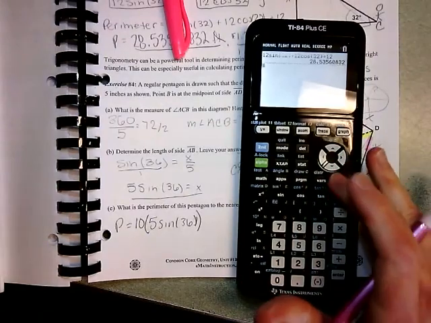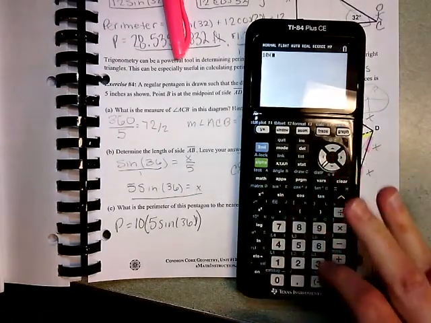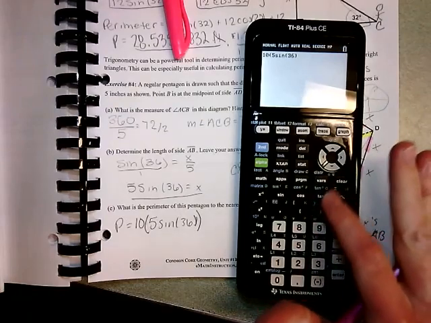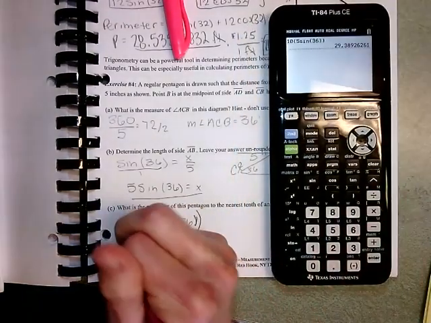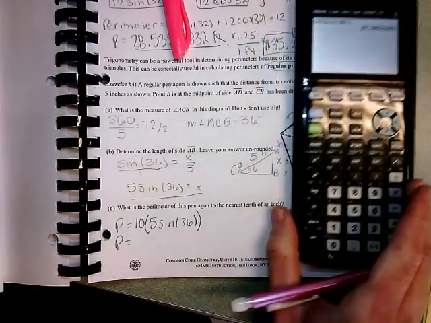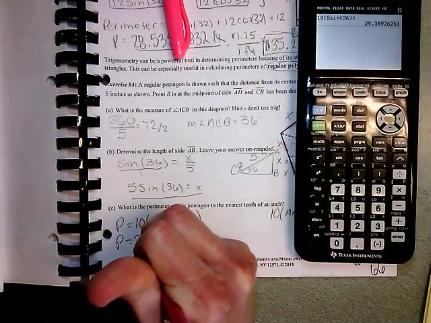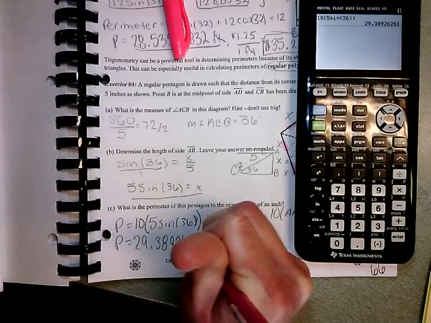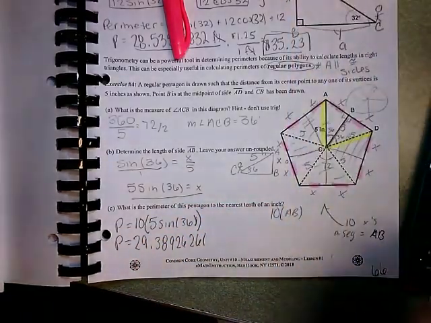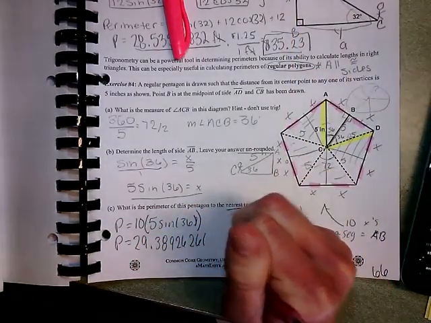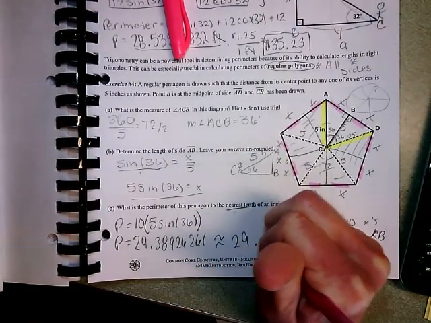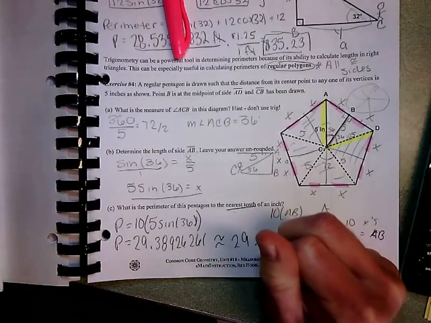So let's go to our calculators now. So 10 times 5 sine of 36 is equal to that. So the perimeter of the pentagon is equal to 29.3892661. So to the nearest tenth, our answer is going to be 29.4 inches.